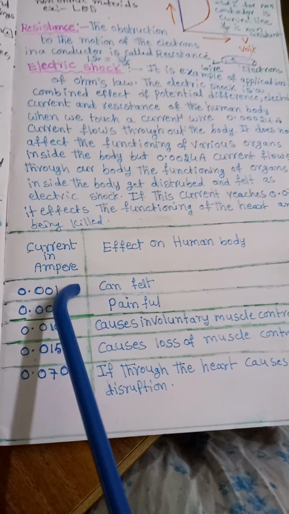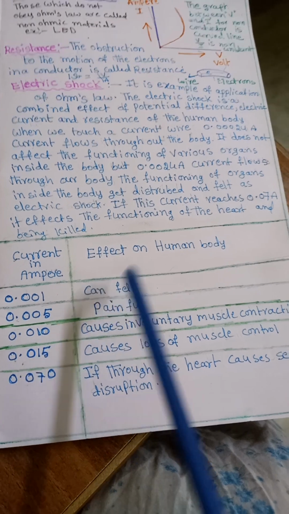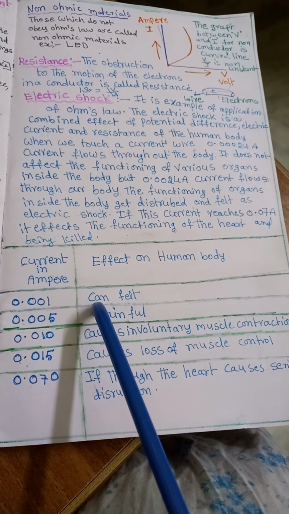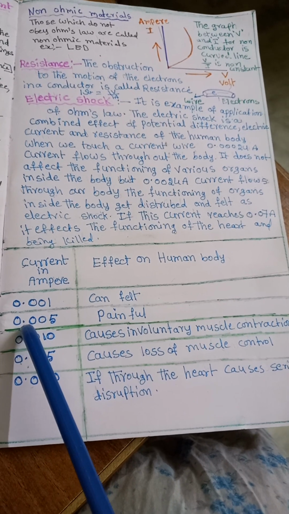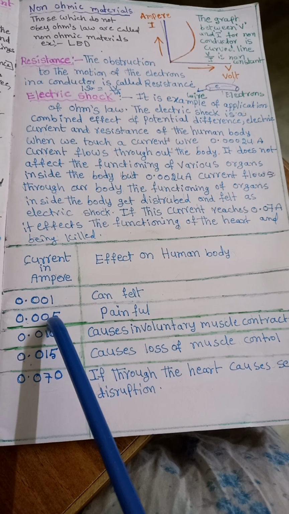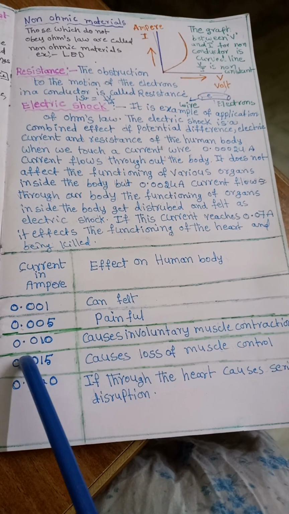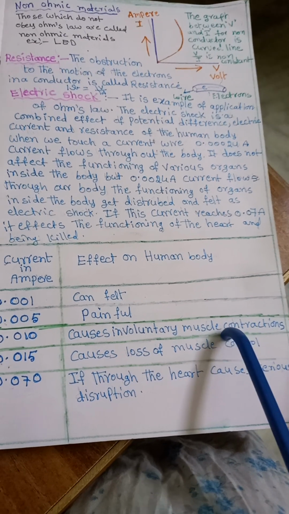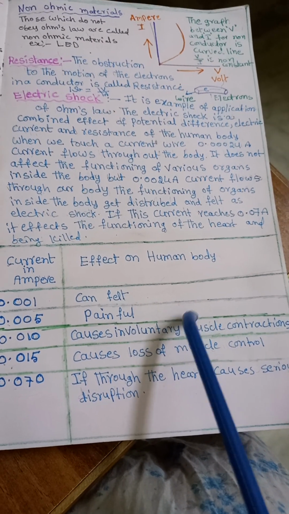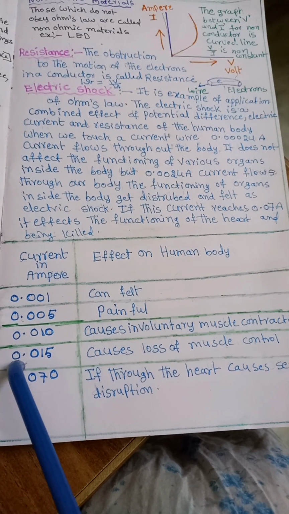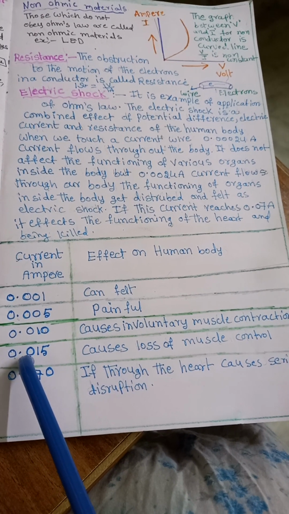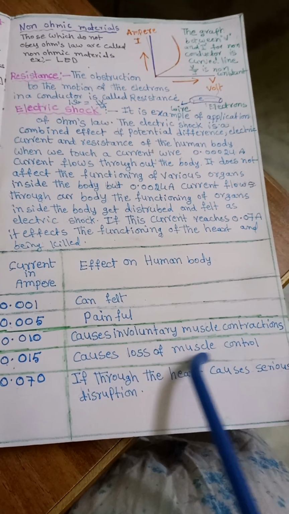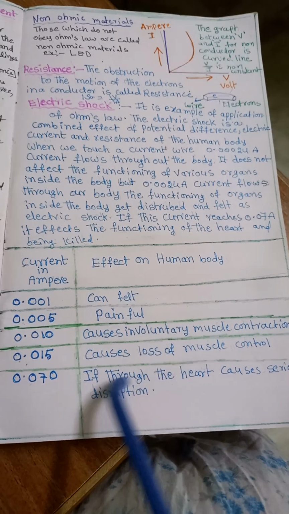Here a table is given, with current in amperes and the effect on the human body. At 0.001, we can only feel it. At 0.005 amperes, we feel pain. At 0.010, the current causes involuntary muscle contractions, so the muscles inside our body contract. At 0.015, the current causes loss of muscle control, so the muscles in our body are disturbed.